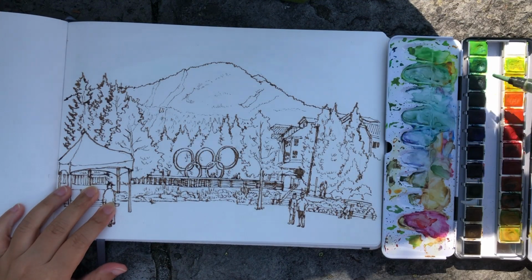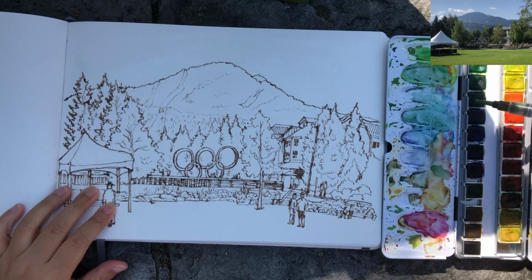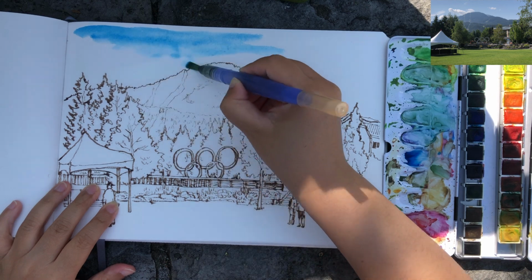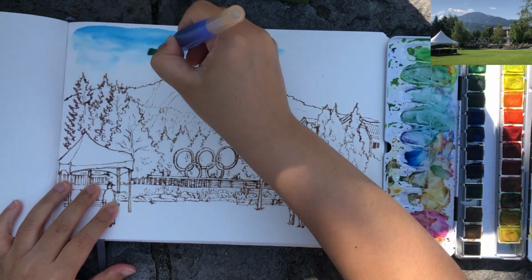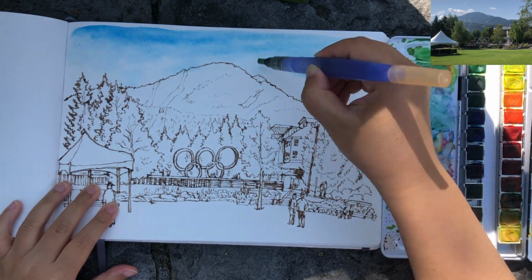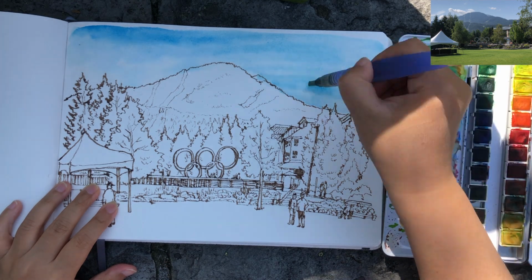And now it's time to paint. I'm going to start with the sky as usual, putting cerulean blue, and also blending in a little bit of cobalt blue, especially for the higher part of the sky. The blue is the most intense there, and I'm using horizontal brush marks to make the sky atmosphere pretty organized.